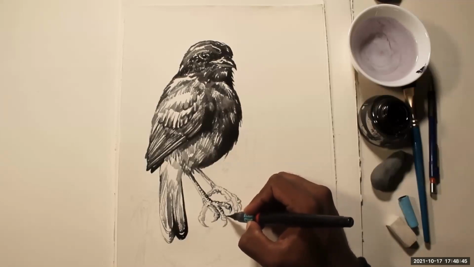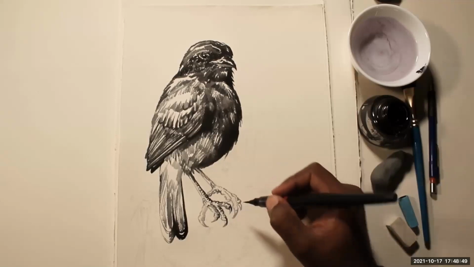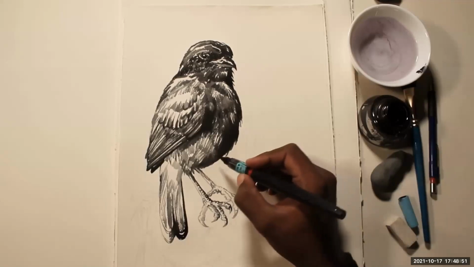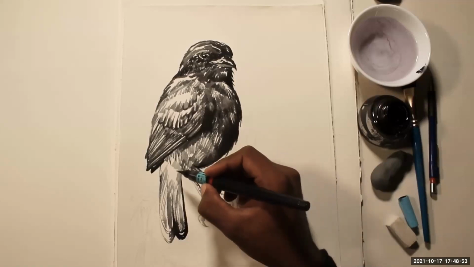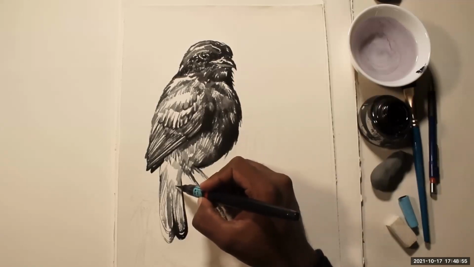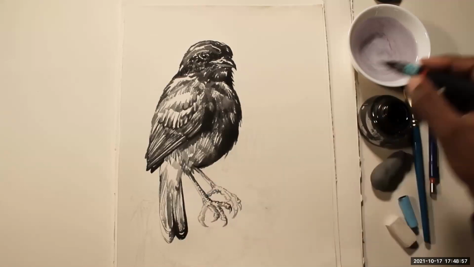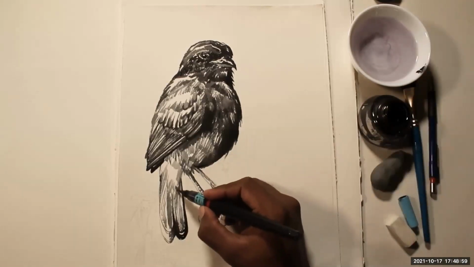How you add the layers, how you add the midtones, how you add the darks, that's where those things are very important. And you need to decide where your light source is in the beginning itself.